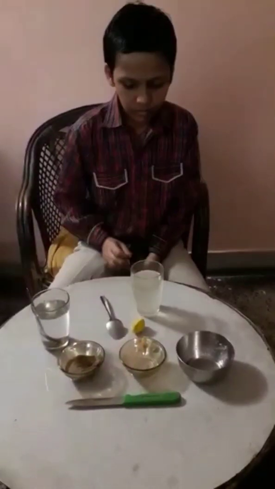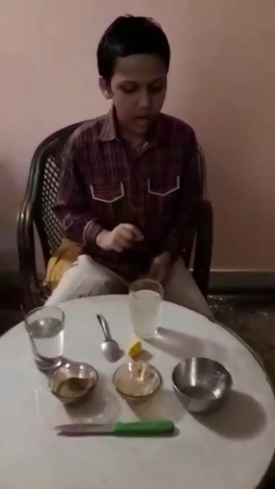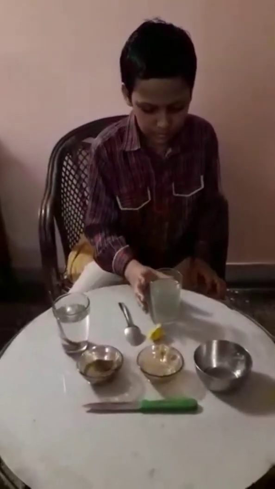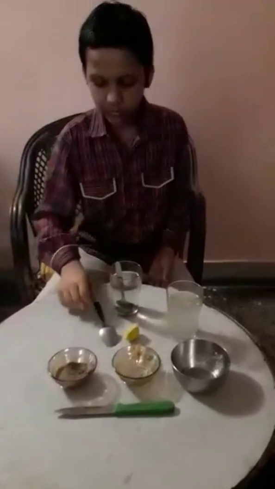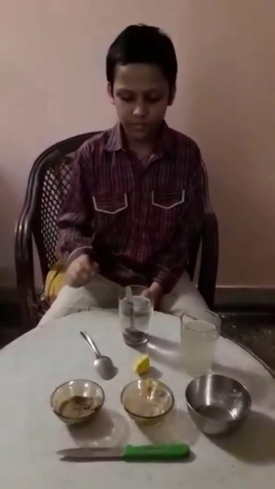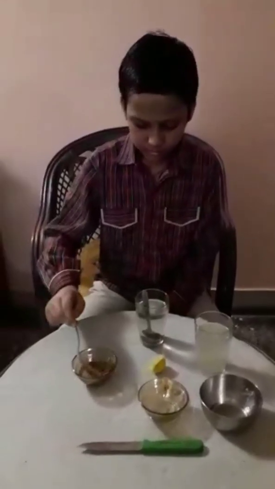The substance which gets dissolved in water is called a soluble substance. For example, lemon juice, salt and sugar are examples of soluble substances. And we know what solute and solvent are. Then we do the experiment of insoluble substances. The substance which does not get dissolved in water is called an insoluble substance. Sand is one example of an insoluble substance.